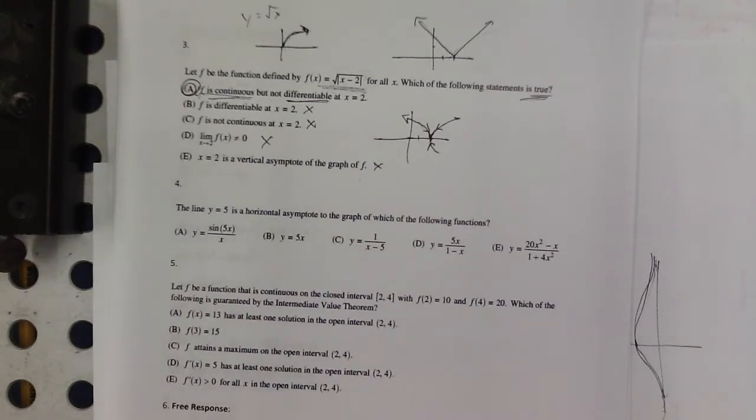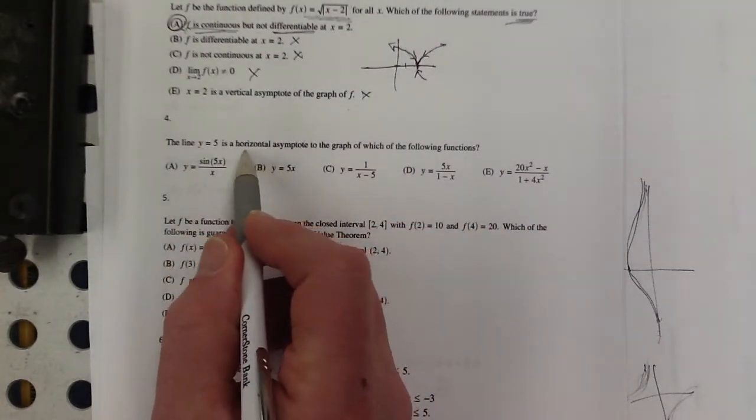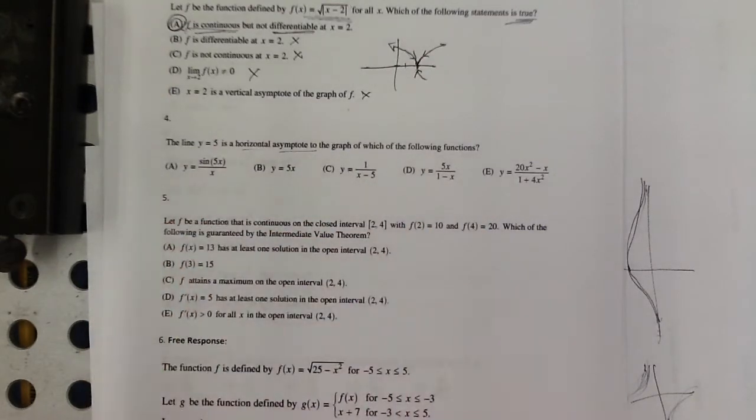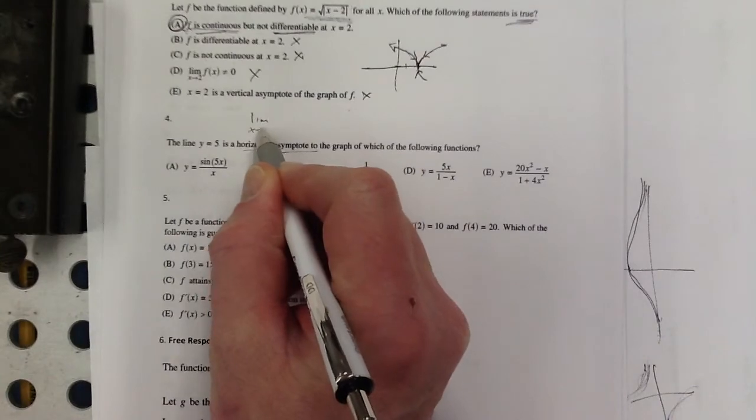All right. Number 4. The line y equals 5 is a horizontal asymptote to the graph of which of the following functions? Okay, this is a question about limits. In one of the sections, I think it was 2.3, we talked about limits as x approaches infinity.